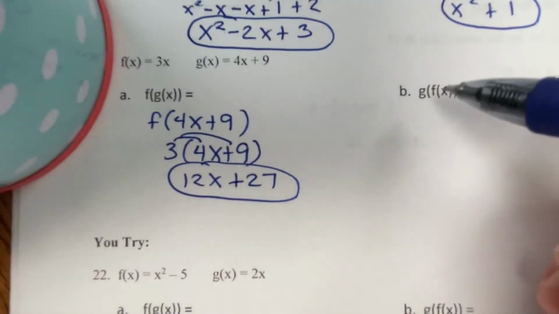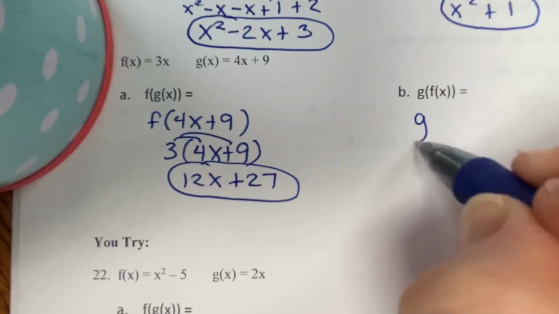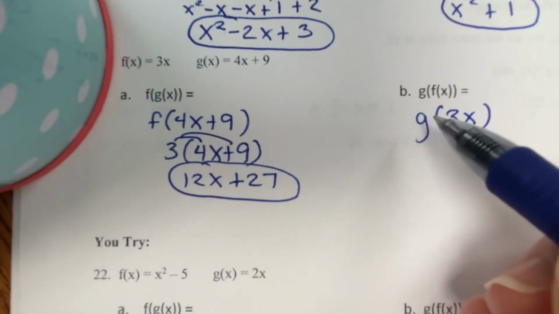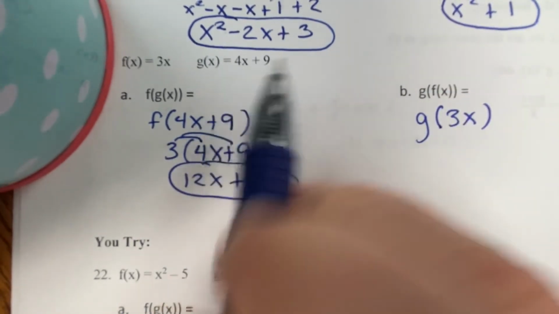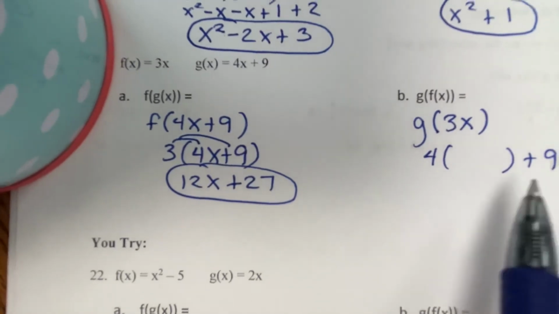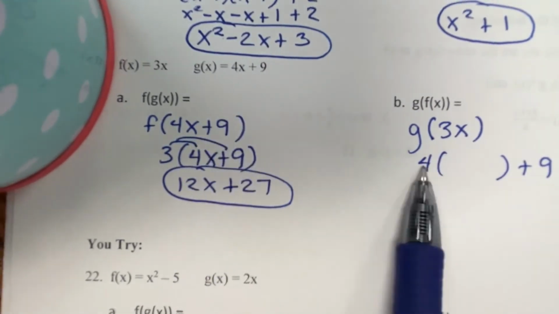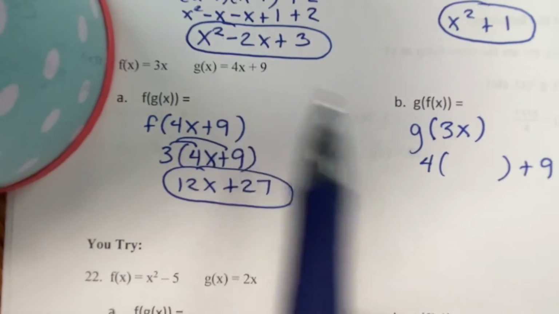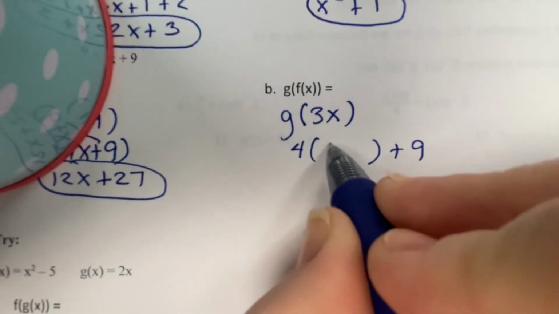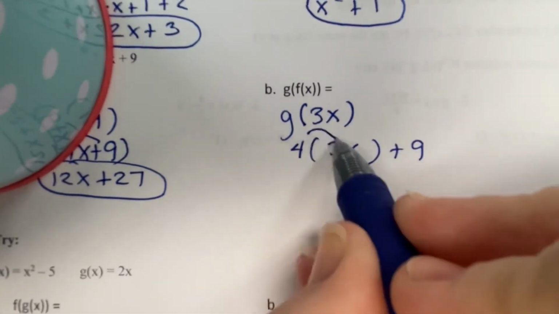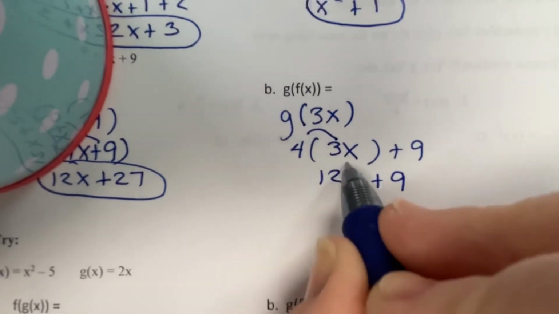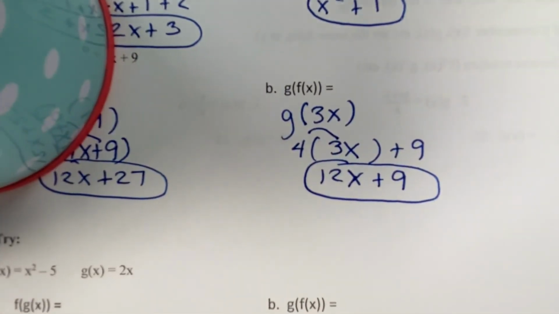Last one, g of f of x. We know that f of x is 3x, so we're substituting into the g function. Instead of saying 4x plus 9, we're going to say 4 parentheses plus 9. Instead of 4x, I have 4 parentheses. I still have the plus 9, so be careful. Sometimes people forget and they drop it. What goes in the parentheses? The 3x. Distribute to get 12x plus 9. Nothing can combine, so 12x plus 9 is your solution.